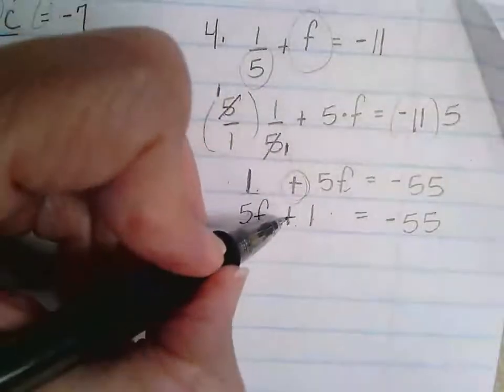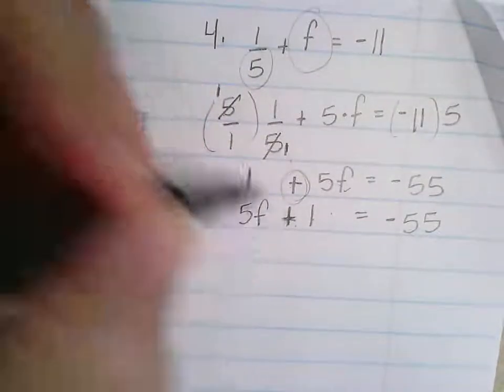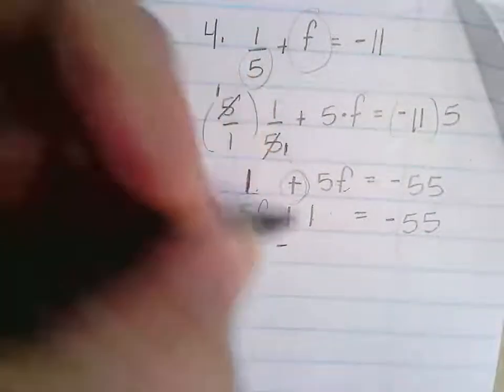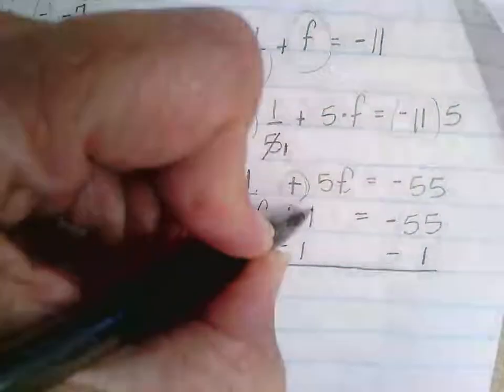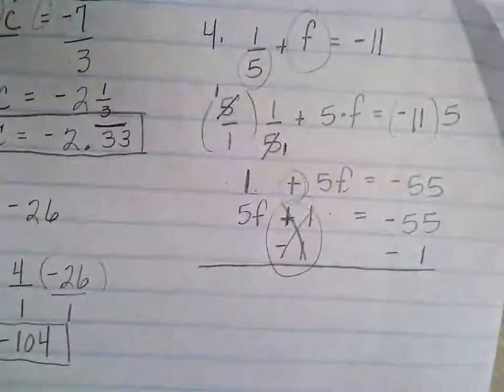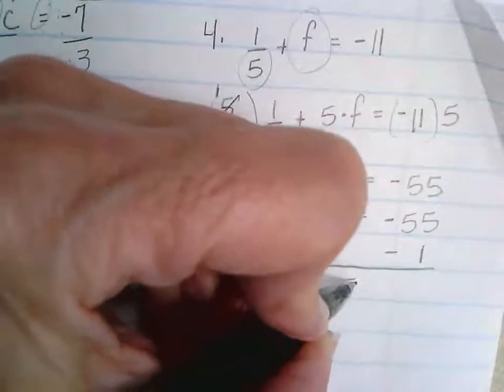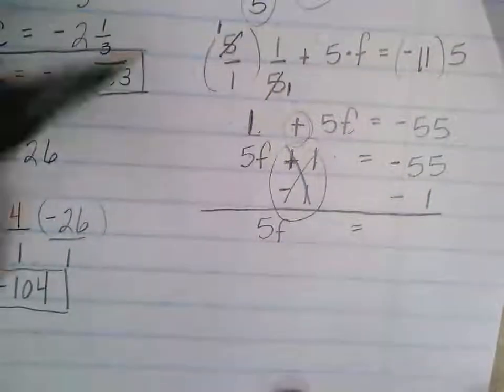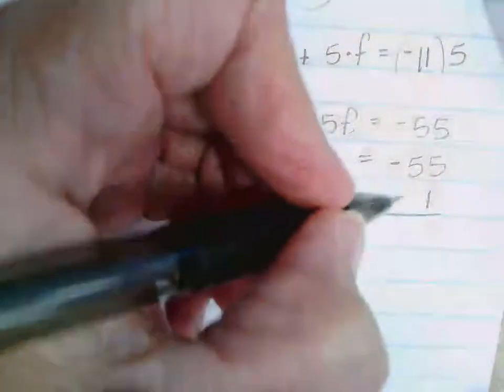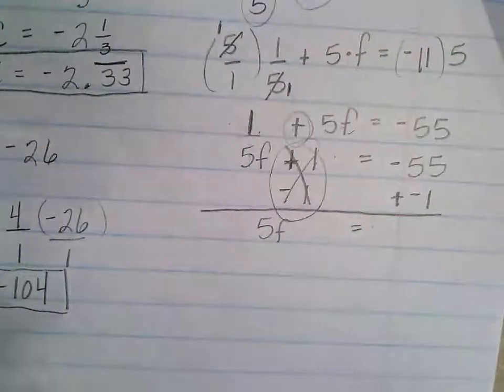So here you can see I have an addition. So to undo the addition, I'm going to do the opposite. I'm going to do subtraction. So over here, I'm going to do subtraction as well. This is going to sum to 0, and I'm going to be left with 5f. My equal sign is going to come right down, right in line with where it's been. Now remember, this is actually plus a negative. So negative 55 plus a negative 1 is negative 56.